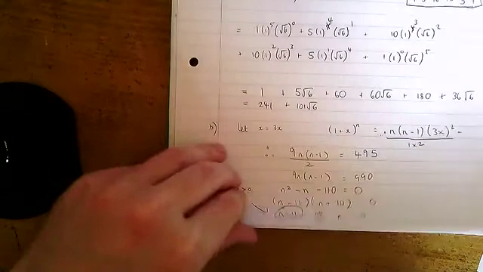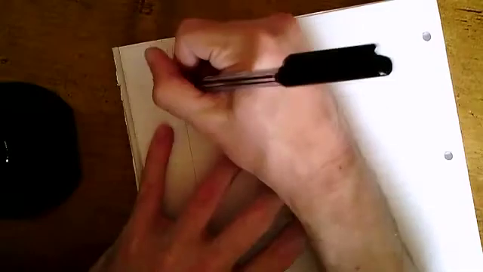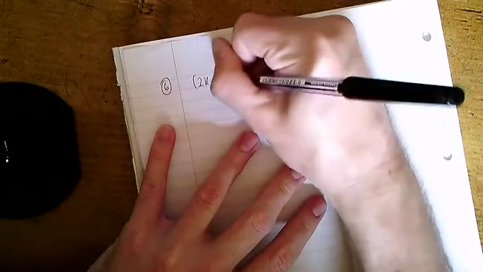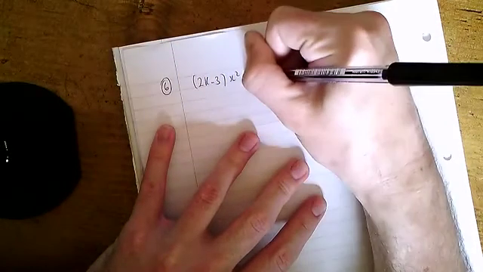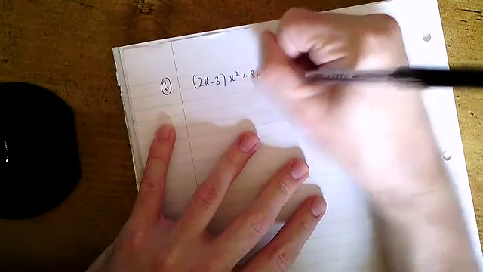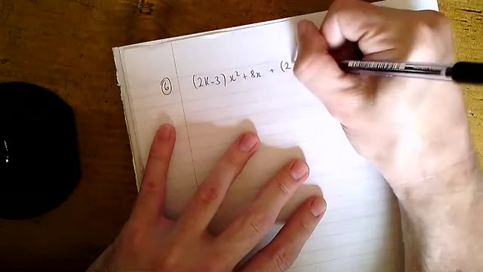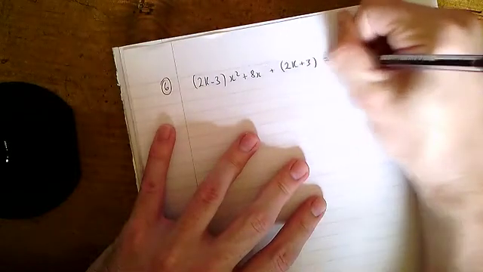Right, that is question 5 all done. So question 6 now. Question 6. So it says brackets 2k minus 3 x squared, and then it says plus 8x, and then they very kindly put the next bit in brackets for us as well, because that'll make things easier now when I do what I need to do.